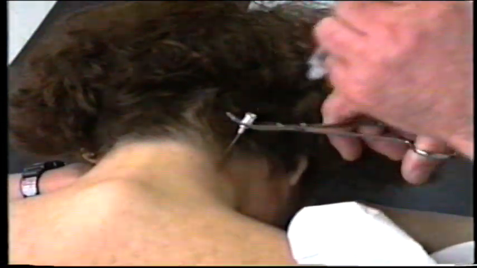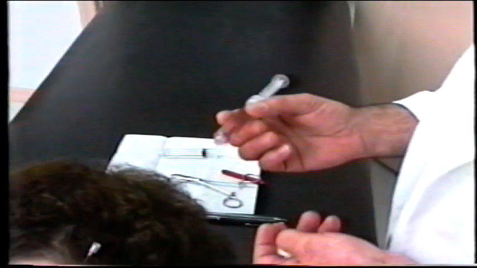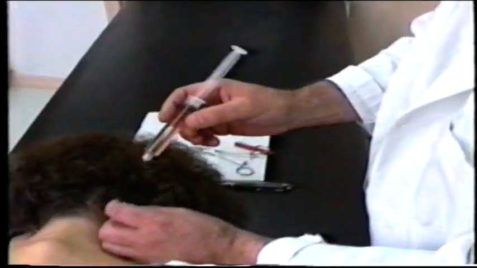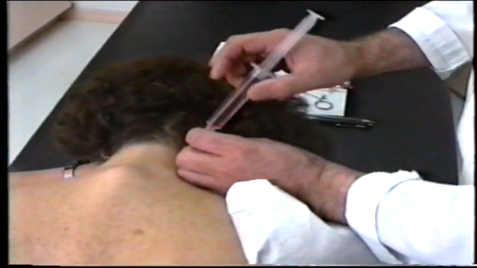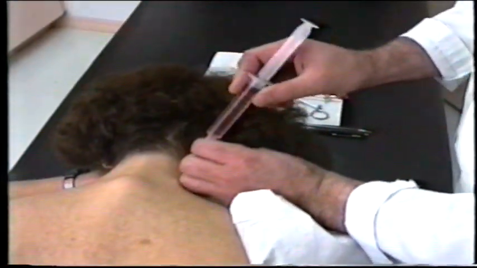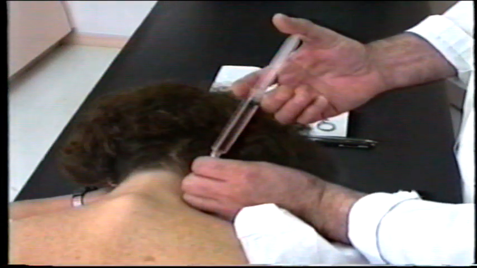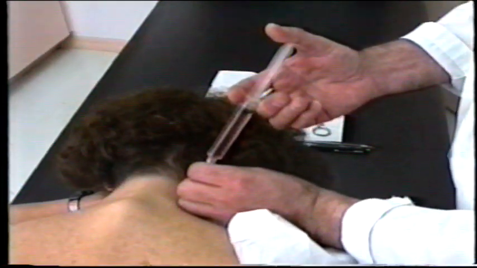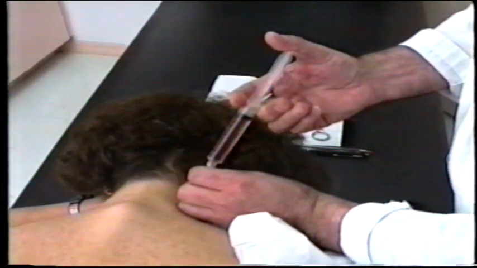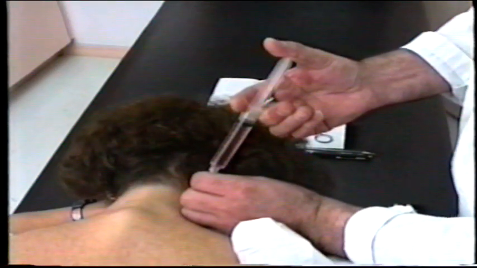I'm disconnecting the syringe with local anesthetic and connecting the syringe containing a combination of Hackett's solution mixed in equal parts with Marcaine, 0.5%. At this point, approximately 1 cc of this solution is being injected to the facet joint on the right side.